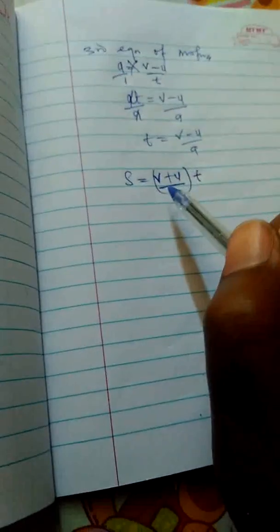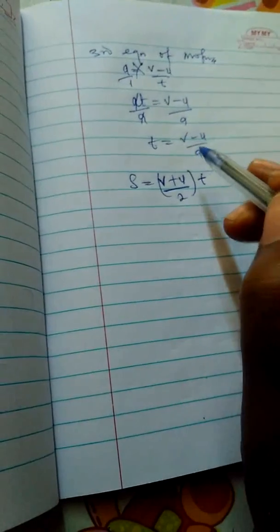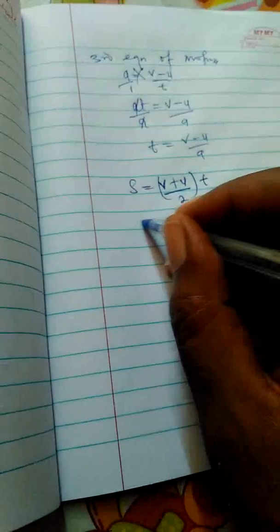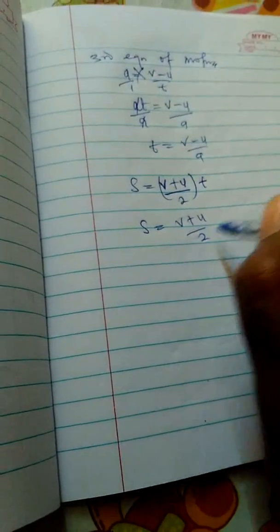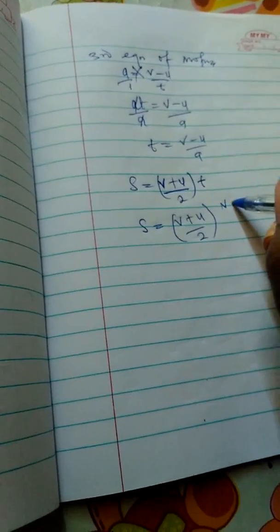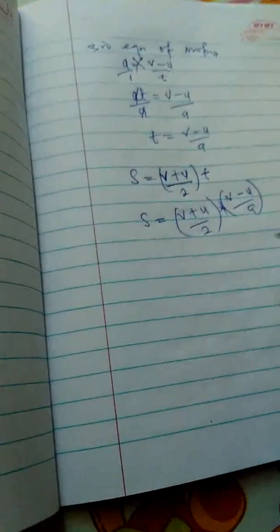We know that already. The only thing we'll do now is substitute the value of t with v minus u all over a. So s is equal to v plus u all over 2, then I introduce that v minus u all over a. We all know that there's a times here.